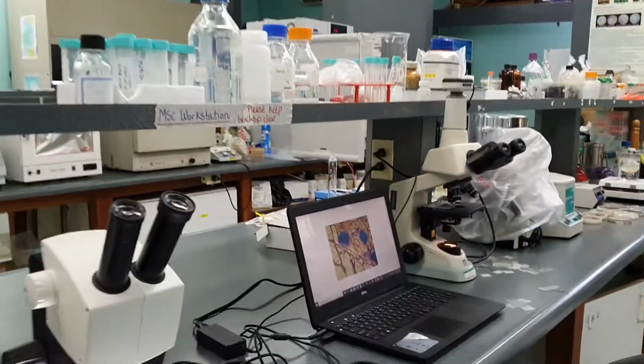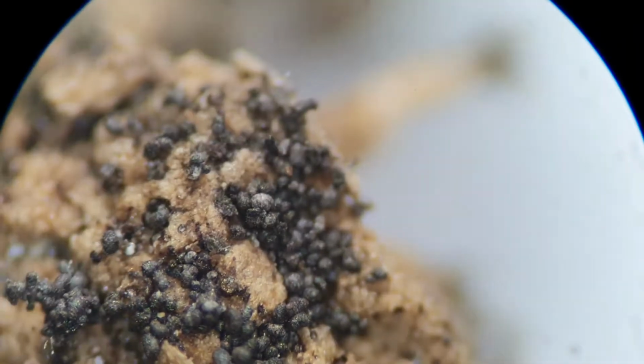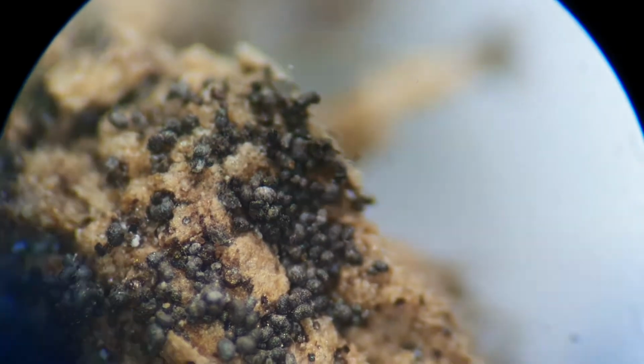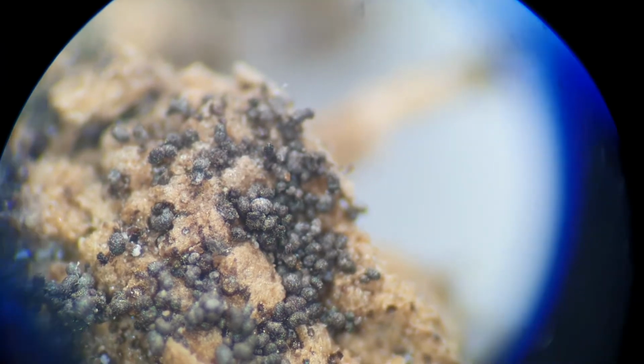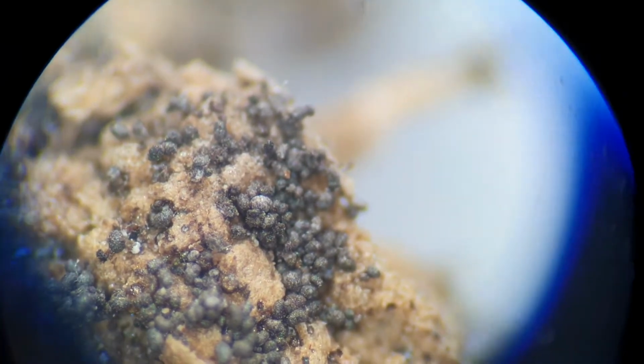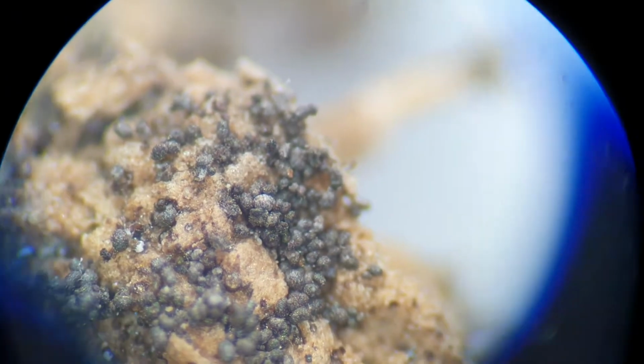And fungi could be found on fungi. All fungi are saprophytes in that they get their nutrition through absorptive nutrition. So what you're observing now is the cleistothecium of some ascomycetes growing on the roots of a dead plant, right?